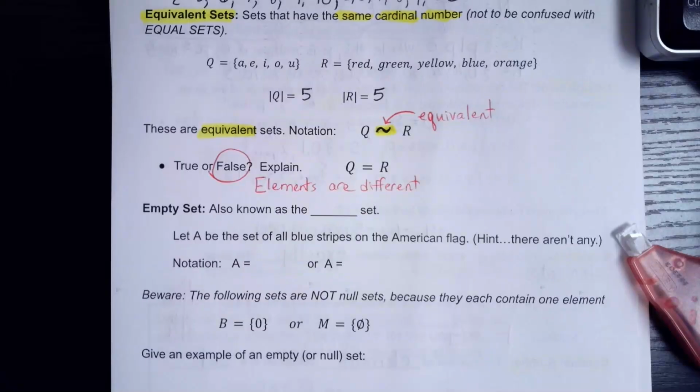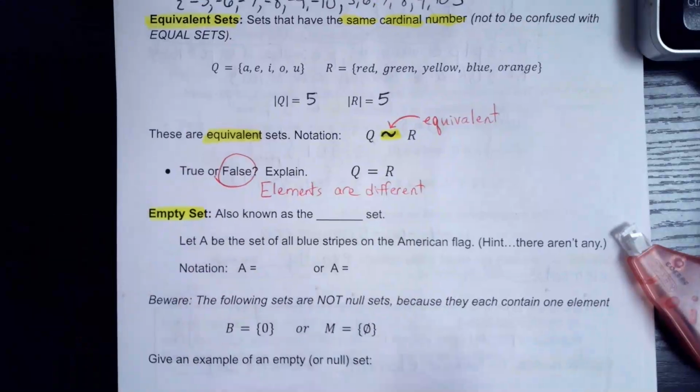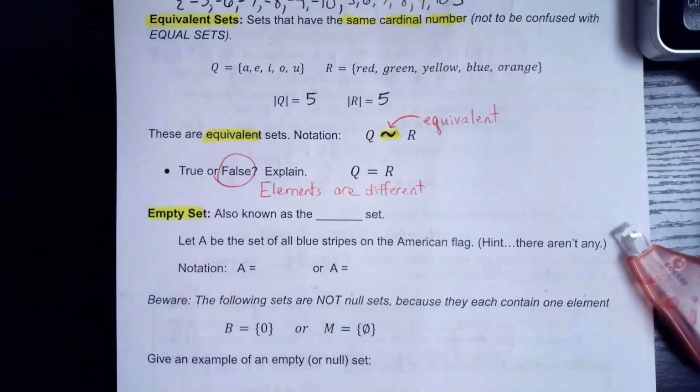All right. So, have you ever heard of an empty set? No, I don't believe so. Okay, what do you think an empty set would be? A set with nothing in it. Okay. It looks like this. No elements. Okay, that has no elements.